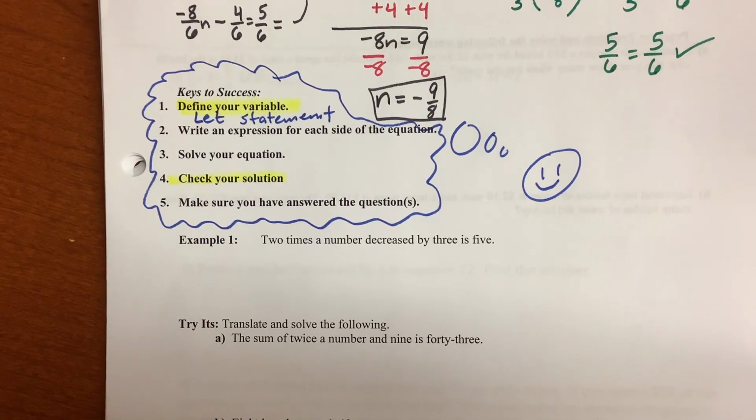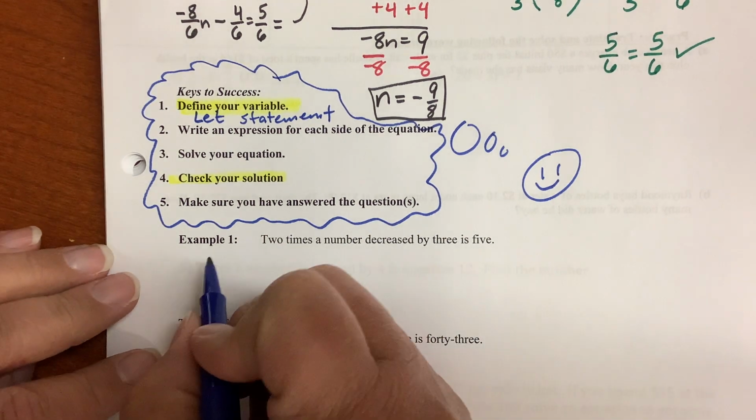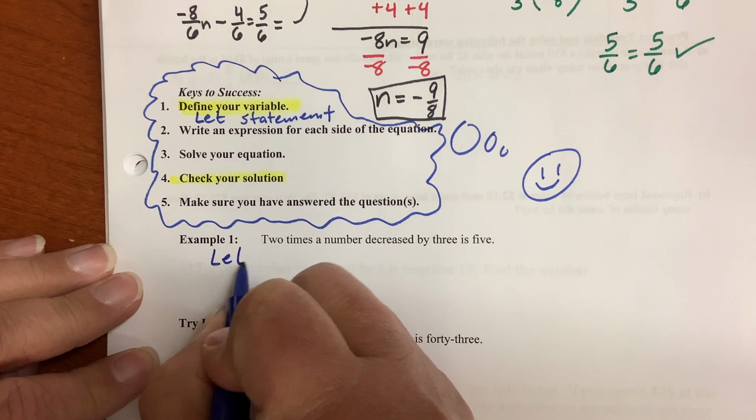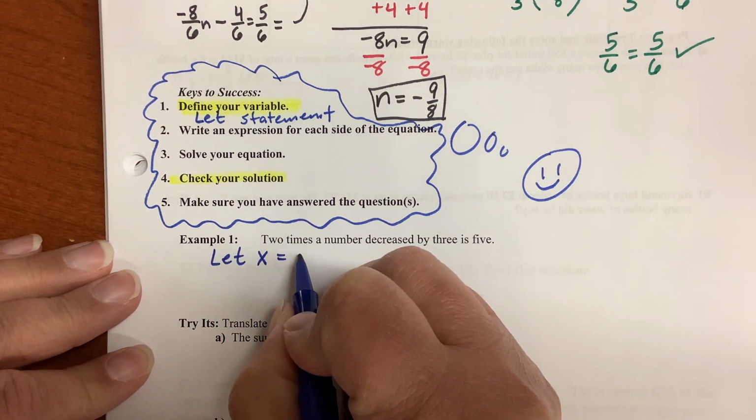Okay, so for this first problem, I need a let statement. What letter do I want? I start with x, why not? Let x equal a number.